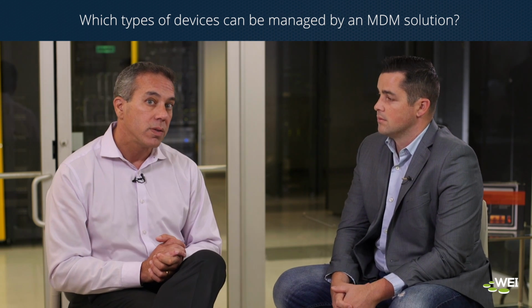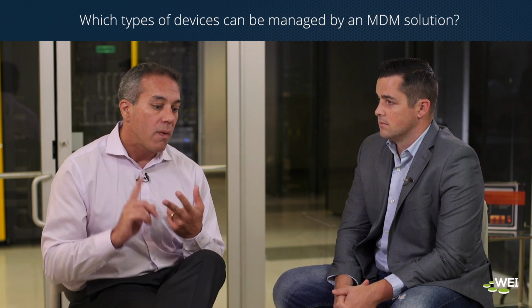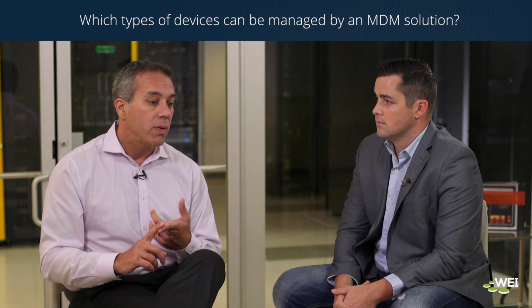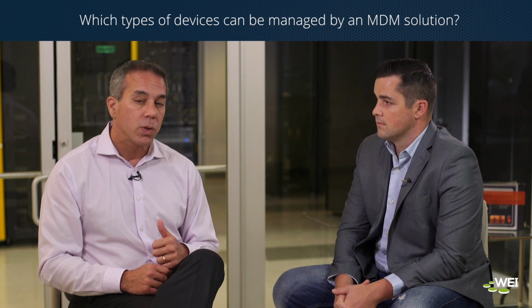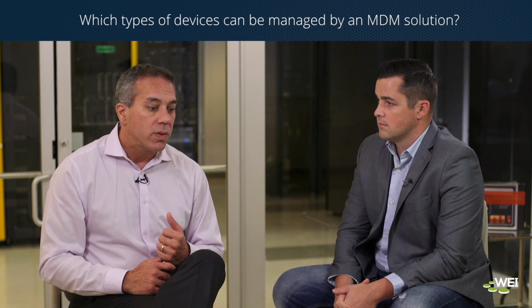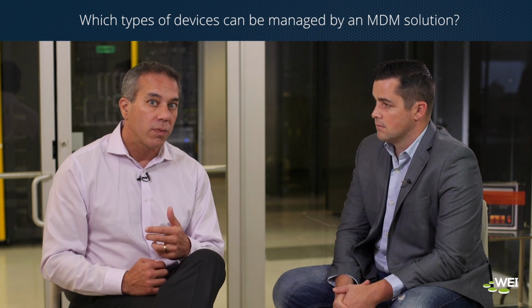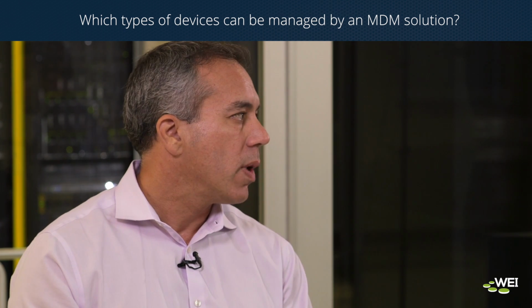Speaking of devices, Android, Apple, tablets, laptops, printers, what's included here, what's not included? Almost all of them are included these days. So whether it's a laptop, tablet, a phone, it doesn't matter if it's a mobile scanner in your distribution warehouse or if it's a point of sale device in a retail environment. All of those can be managed through MDMs today.